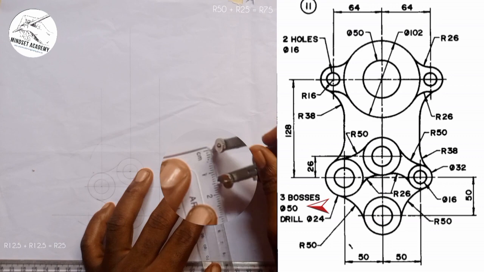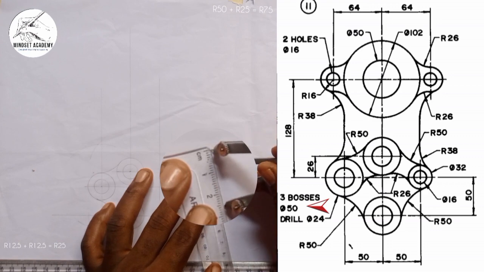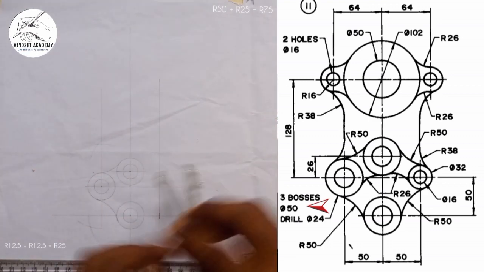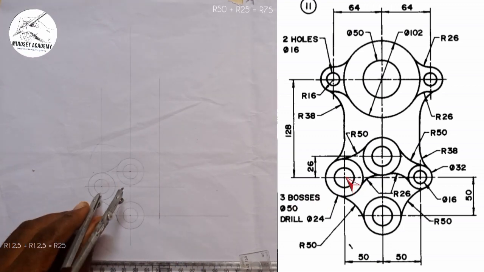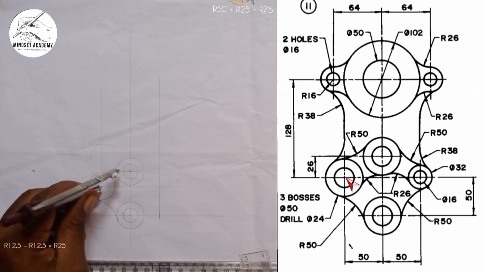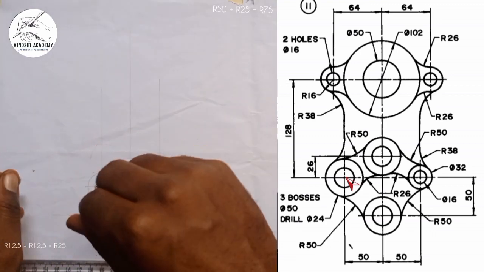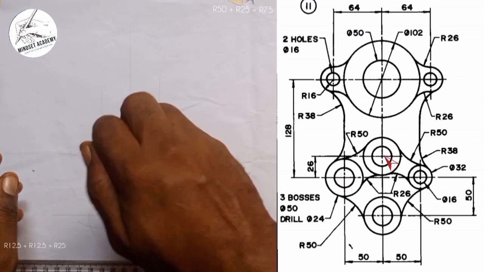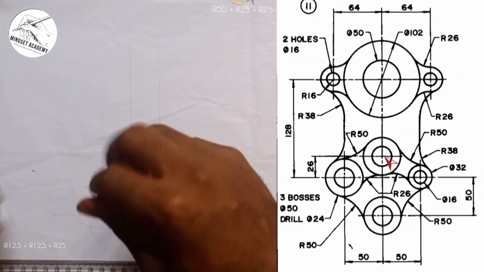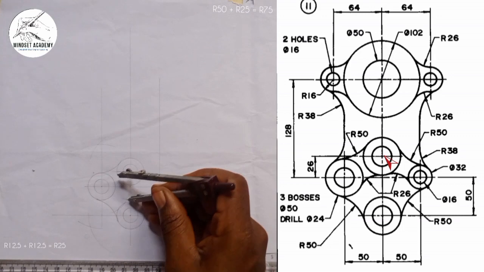So I'm going to place my compass here and measure 25, which is here. You see that? And I'll come to this point here, and I'll strike an arc at this level. I'll come here also. I'll strike another arc at this level. So we're adding because it is going in.